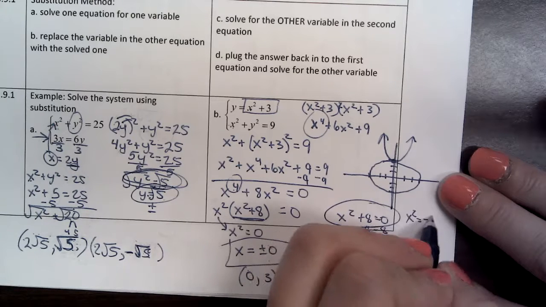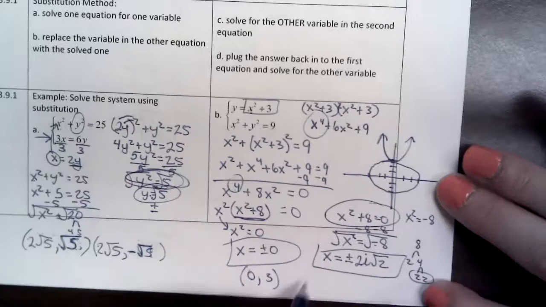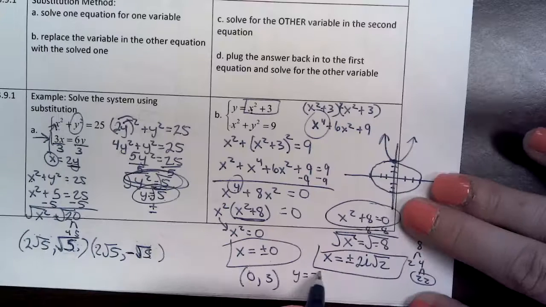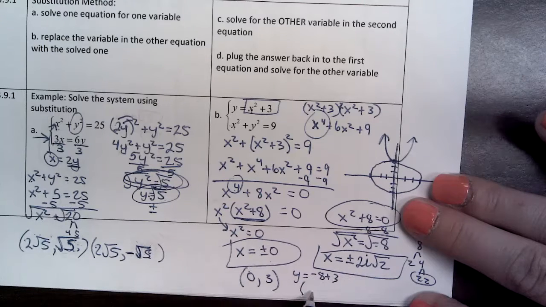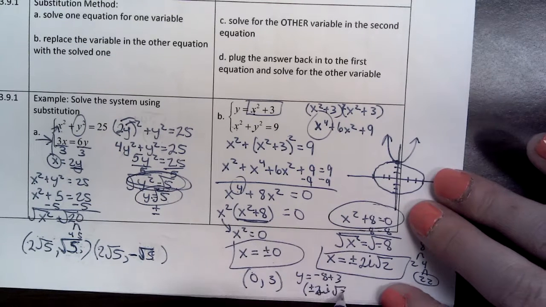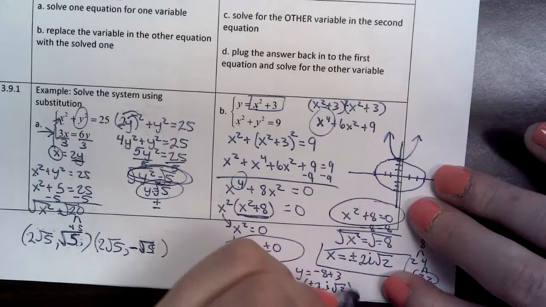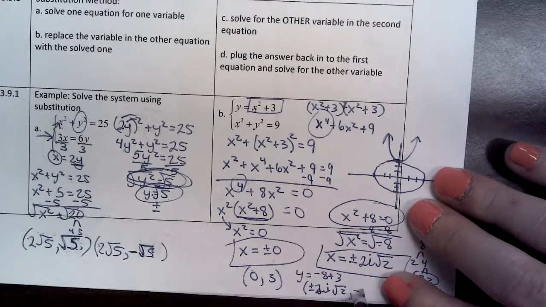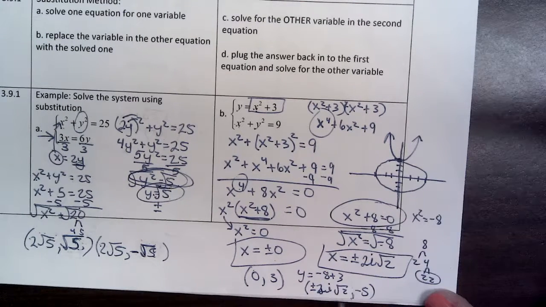Okay, so I can plug that in here. So y equals -8 plus 3. So I'm going to get -5. So I'm going to get plus or minus 2i square roots of 2 and -5. Okay, so those are going to be my answers here.